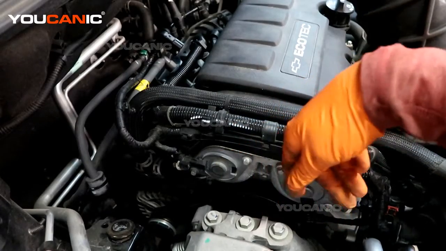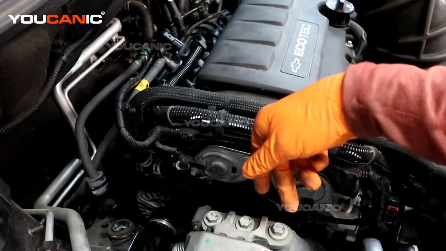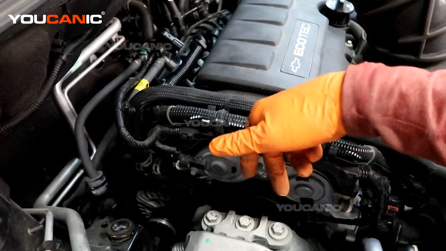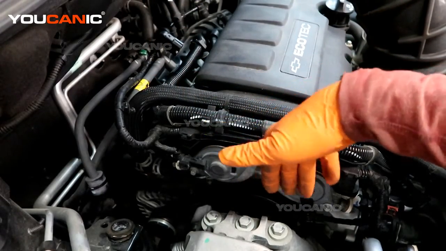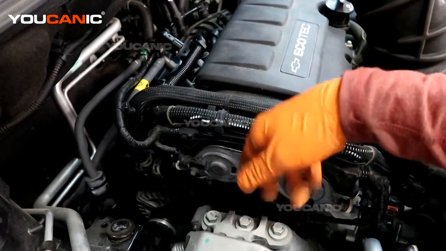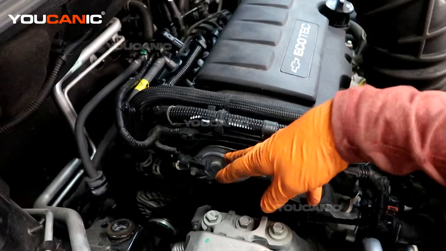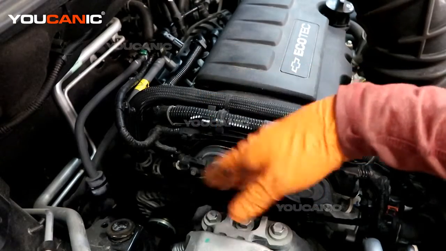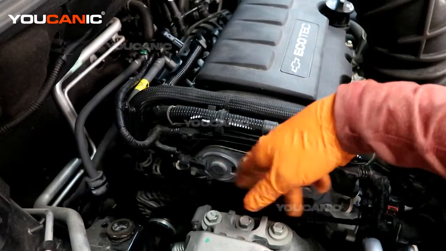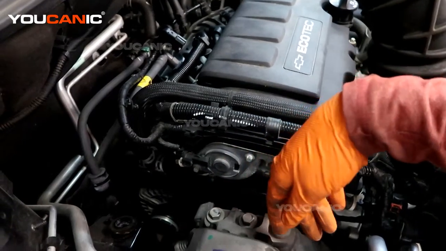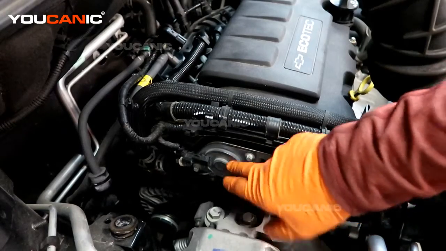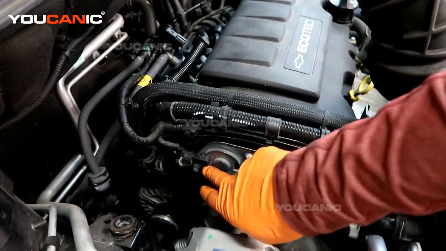Sometimes your sensors can just go bad, so you would start with your sensors, replace those, and if the light doesn't come back on within a week or so, then you should know that maybe it was just a sensor that went bad. But these are the things that are going to tell you that your engine is giving up or malfunctioning sooner than other things.